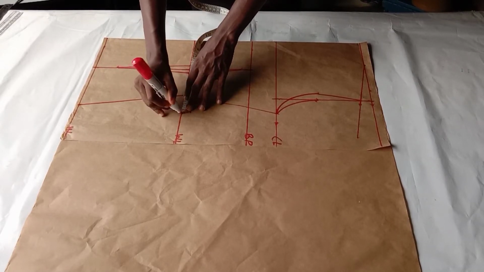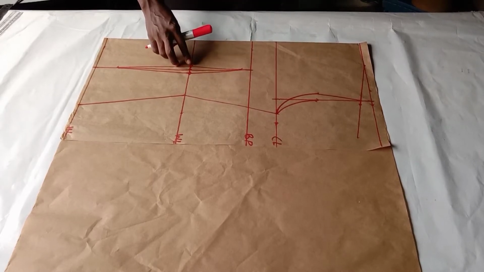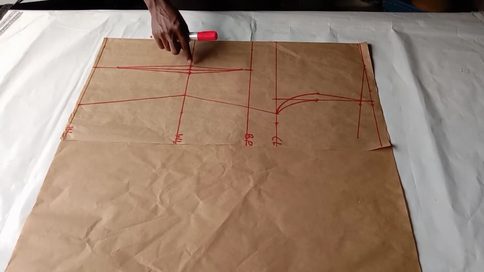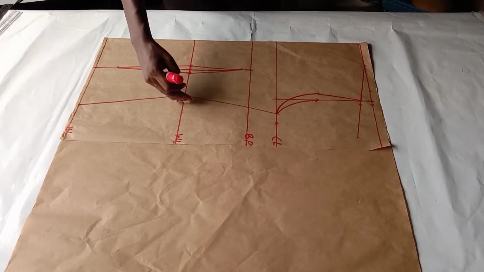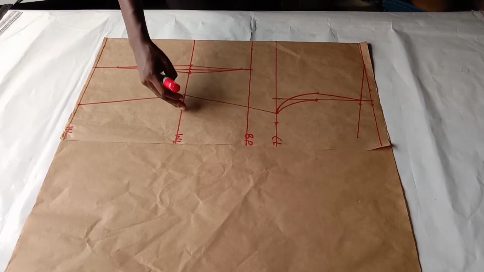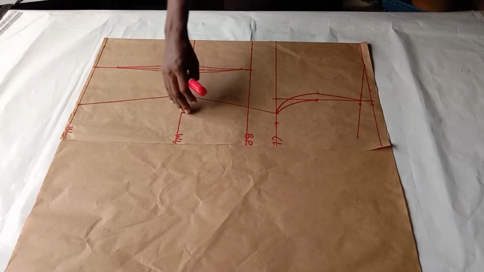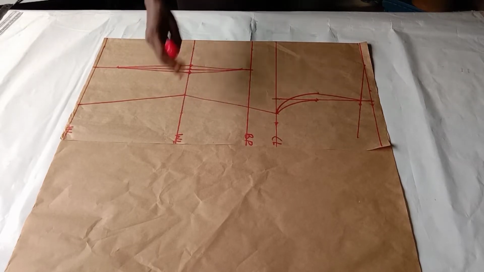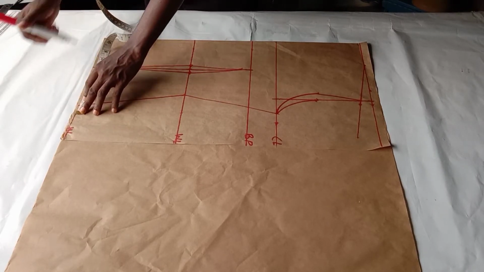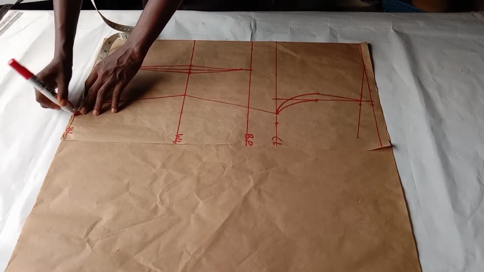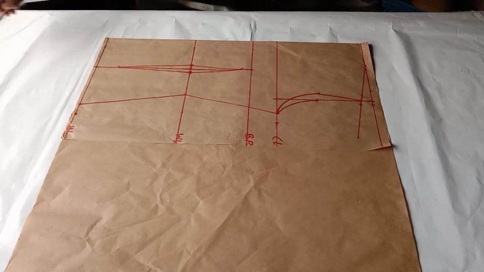Please don't forget that if you take in 3/4 inch on both sides for your dart, that is 1.5 inches. 3/4 plus 3/4 will be 1.5 inches, plus whatever you want to add as your side seam allowance, you add it back to what we have here. Now, also for the hip line, I will add 1 inch allowance, and I will connect.